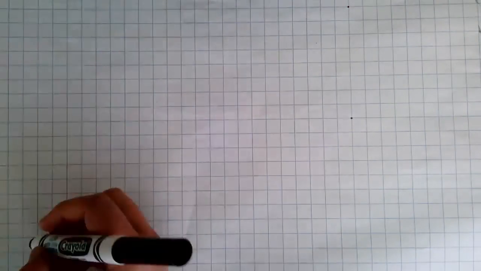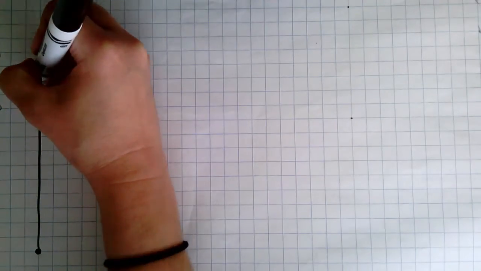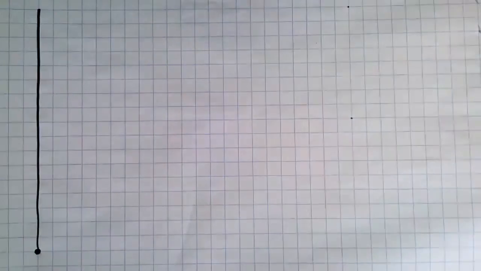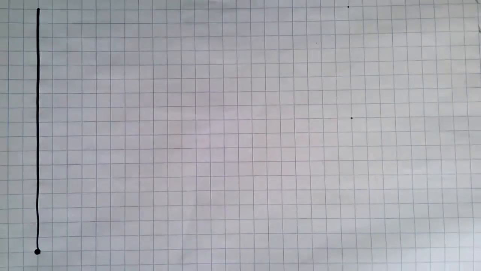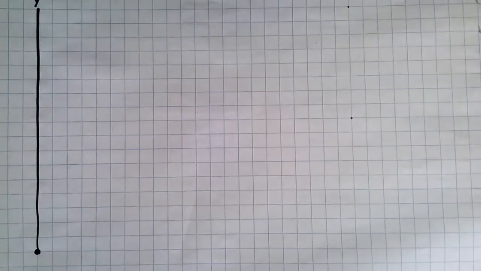Okay, so the next thing we need to do is set up our axes. We're going to set up the y-axis, which goes up and down the page. We've got nice grid lines there, but we're probably just going to use a ruler and make a nice dark line on that. And there we go. So that's our y-axis, and that goes up and down. We're going to label that with a little y at the top, just to keep track. Perfect. And I'll write that a little bit lower just so you can see it on the frame.